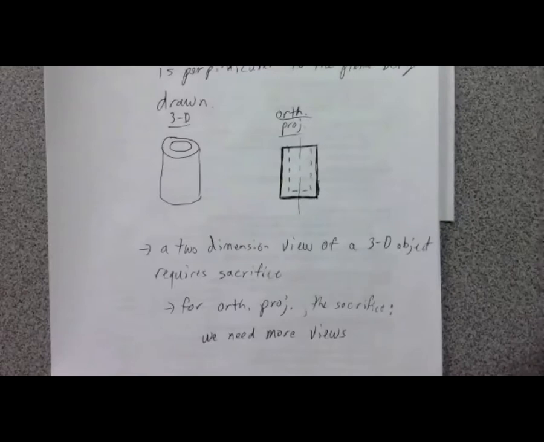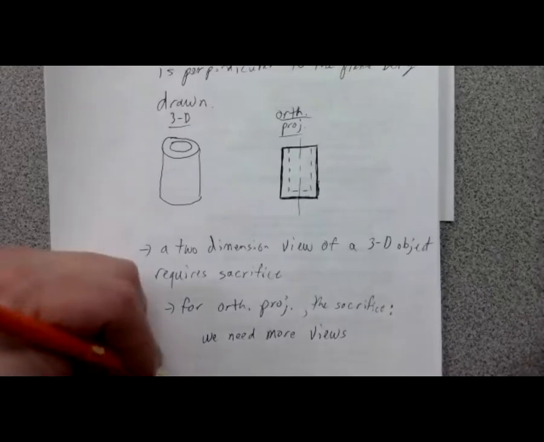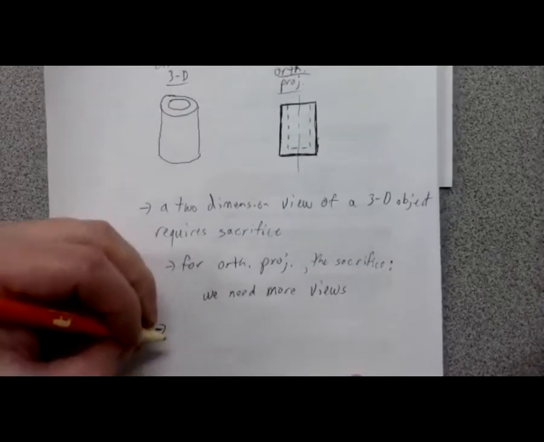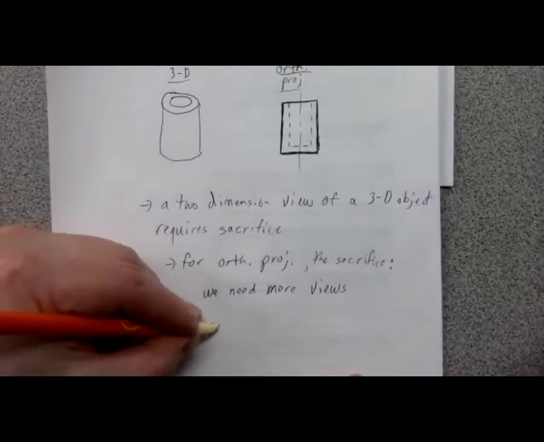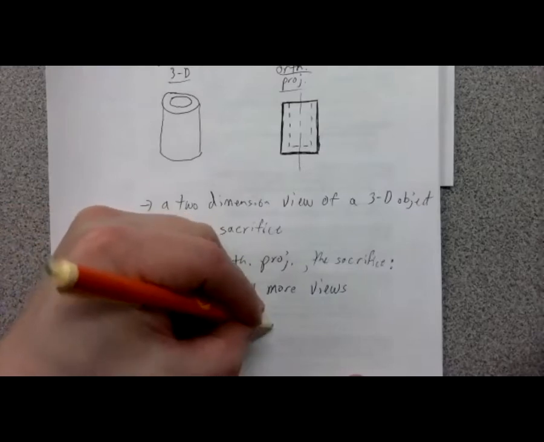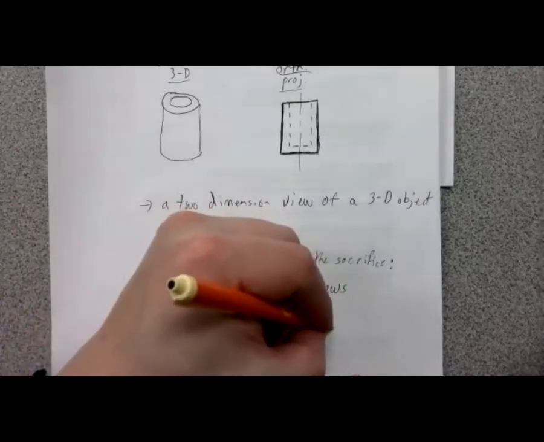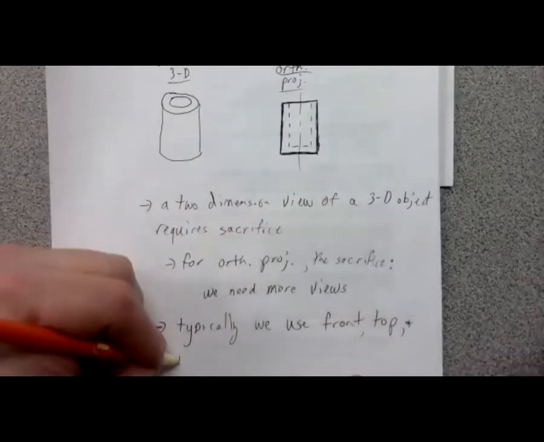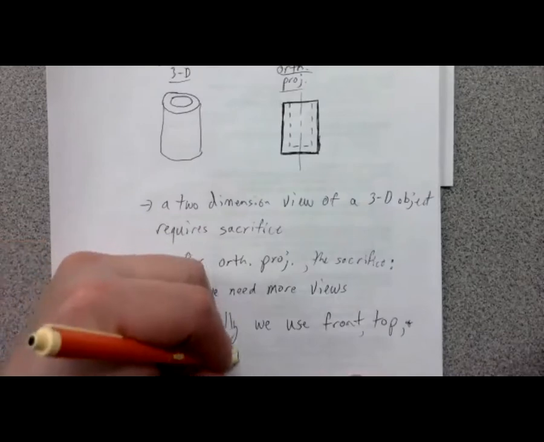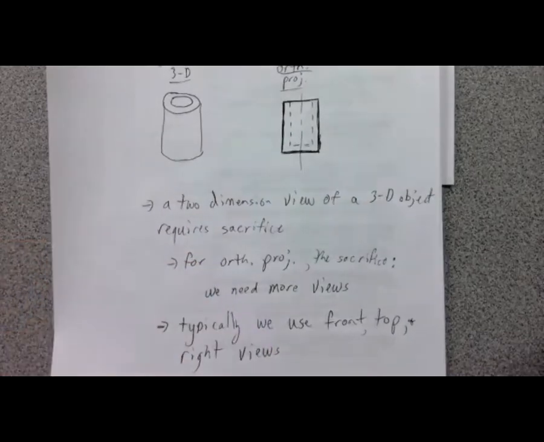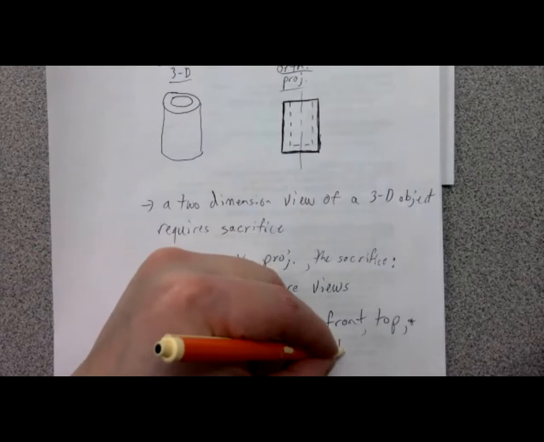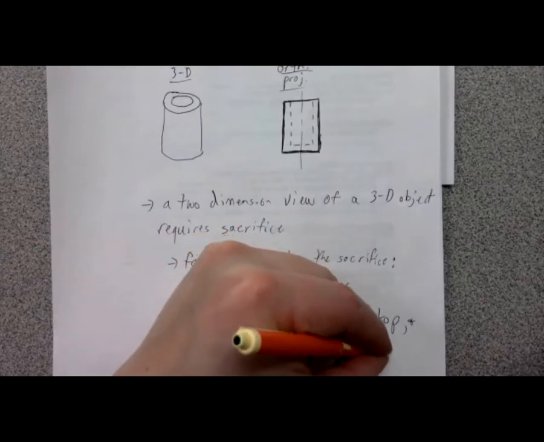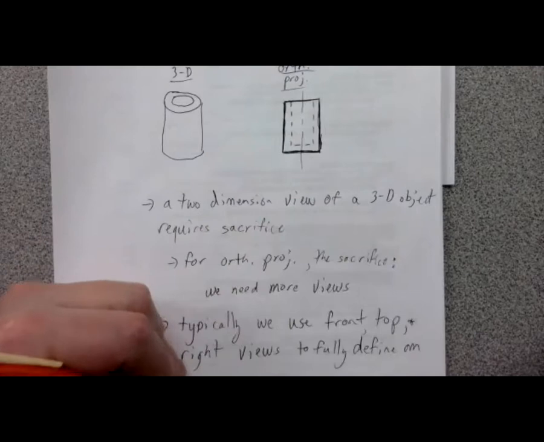So we need more views. That is our challenge there. Typically we will use front, top, and right views to fully define an object.